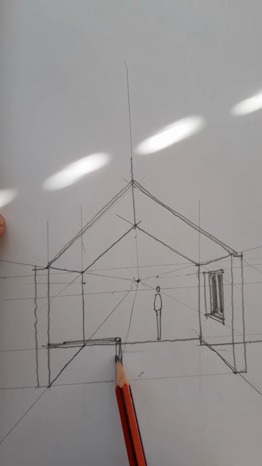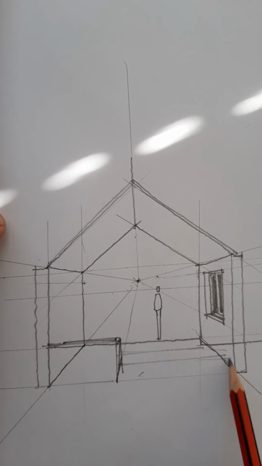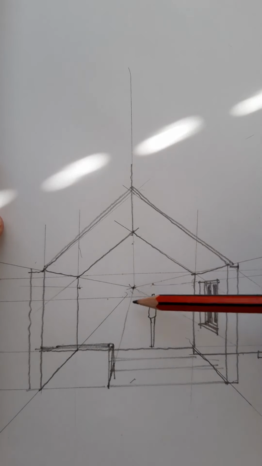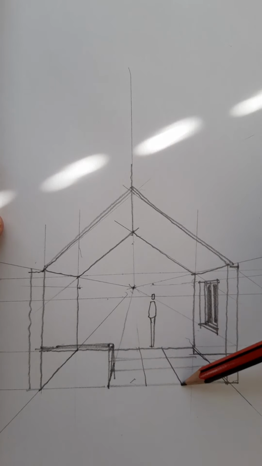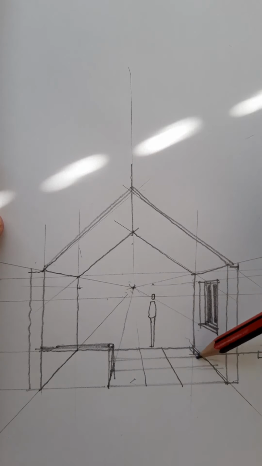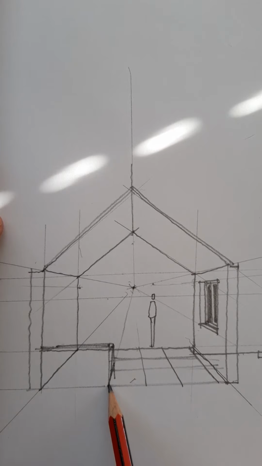Now you can place materials on the floor, but remember these lines must also be in perspective. That may be some very bad tile work.